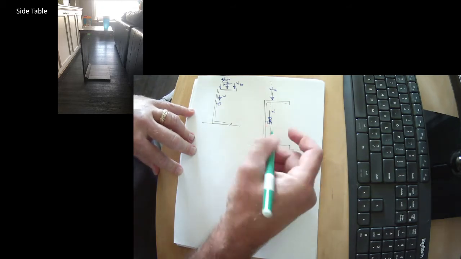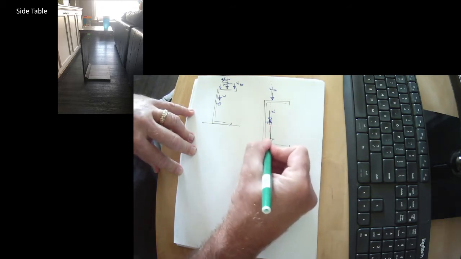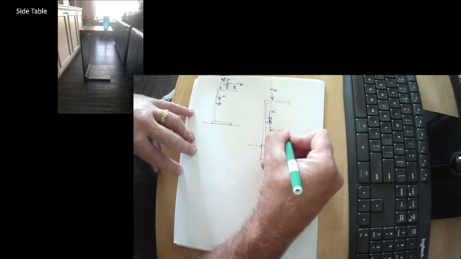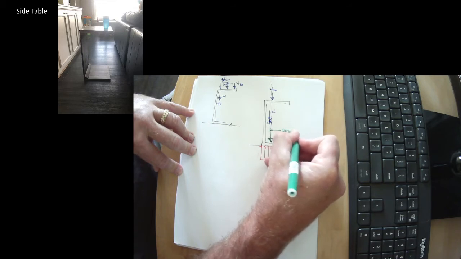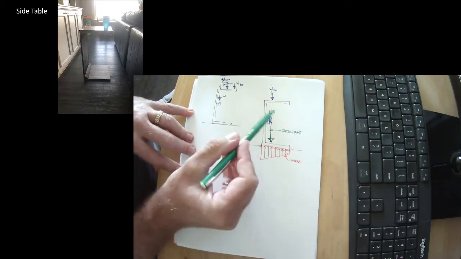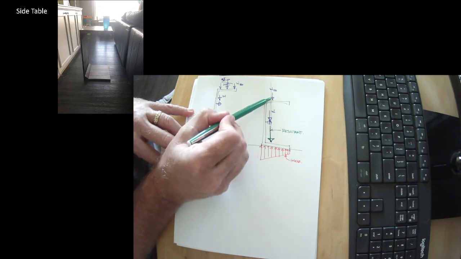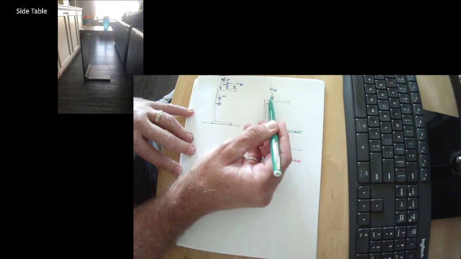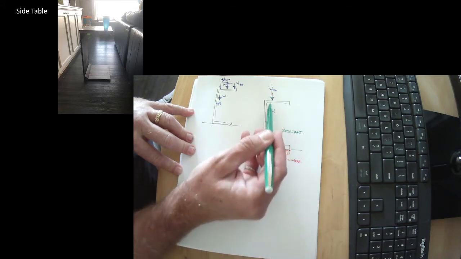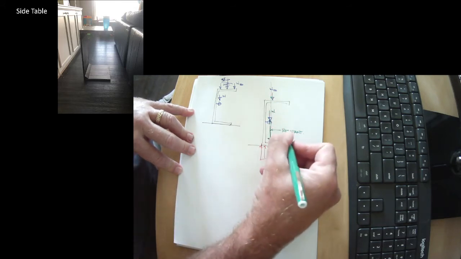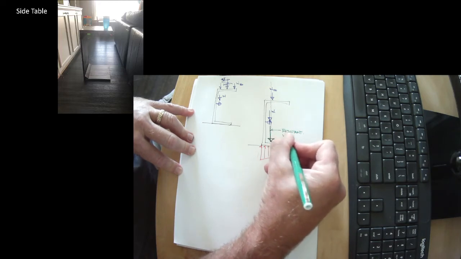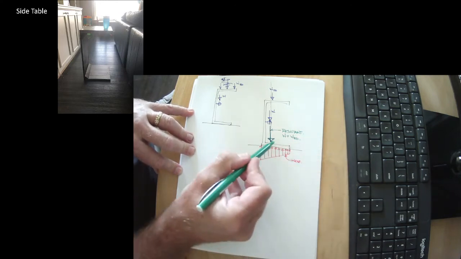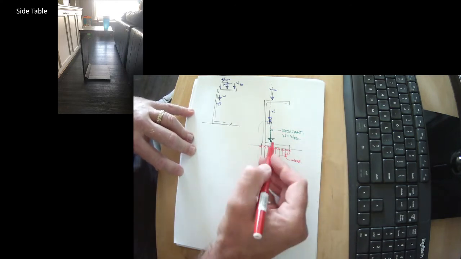I'm going to draw the resultant in green so it's not considered to be another load. When we add that vector and that vector together, we wind up with a resultant that is somewhere in between them, and that is equal to the sum of the forces, W plus W H2O. So that is what we're trying to resist.